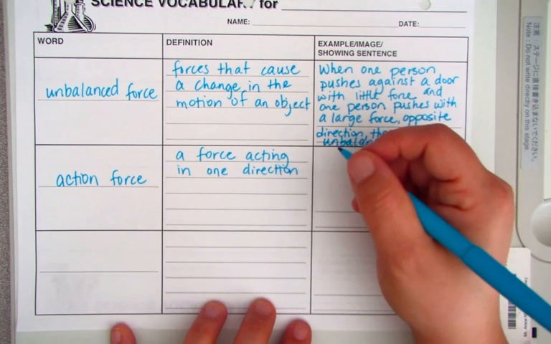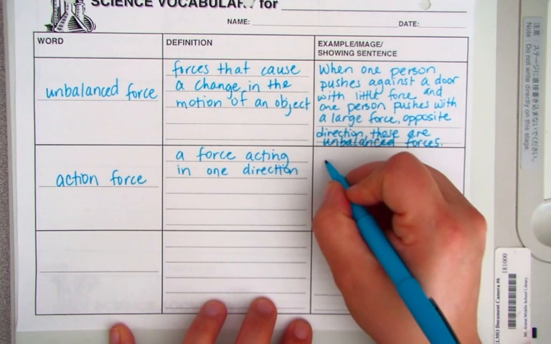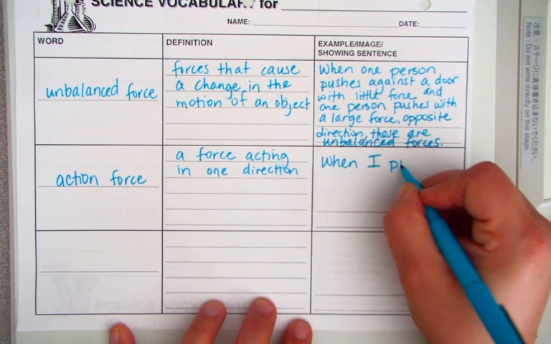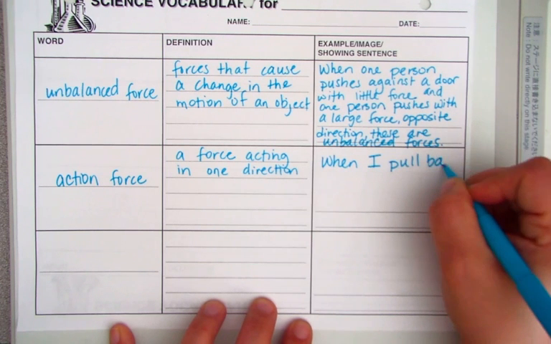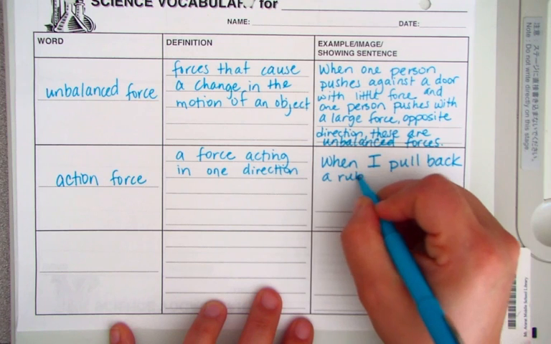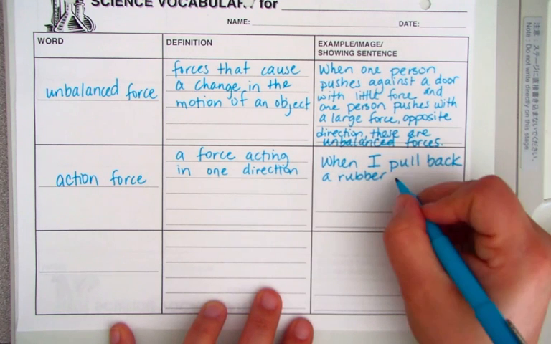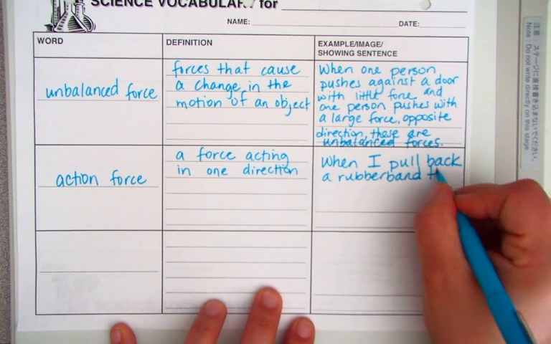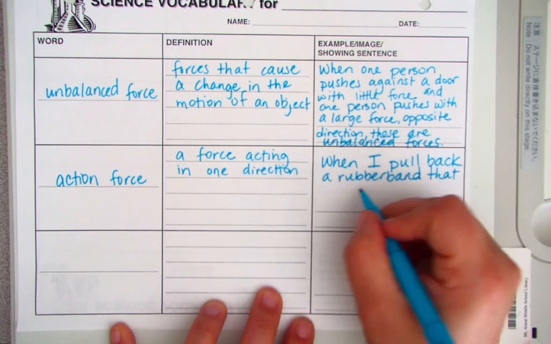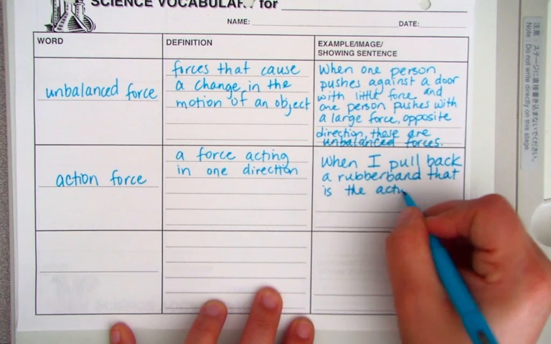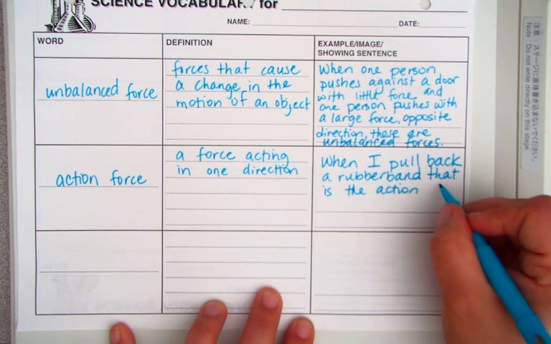So I'm going to write it as an example sentence. When I pull back a rubber band, that is the action force.